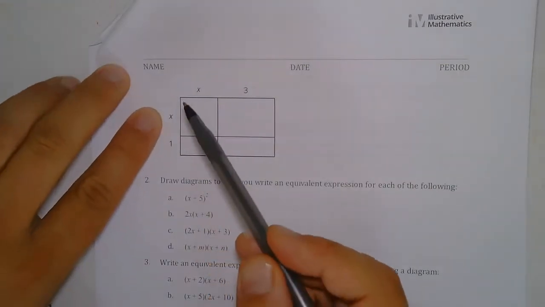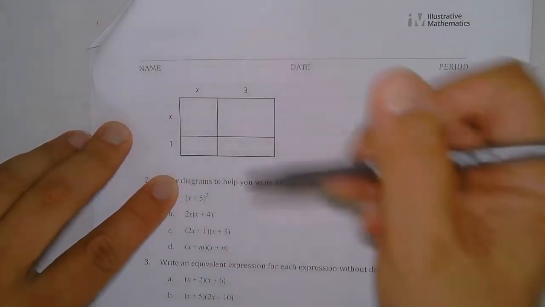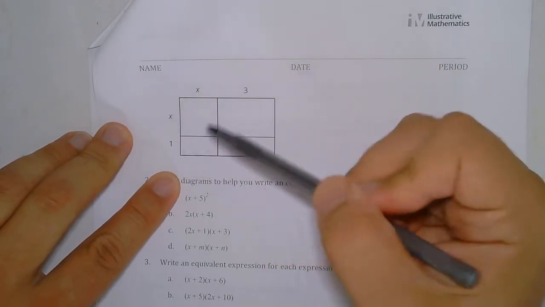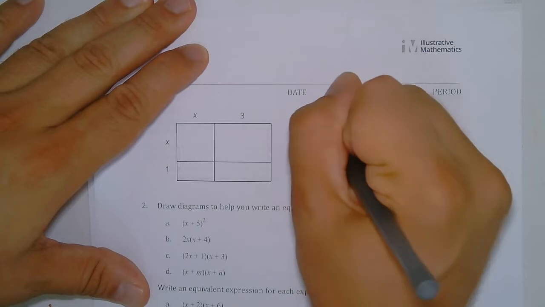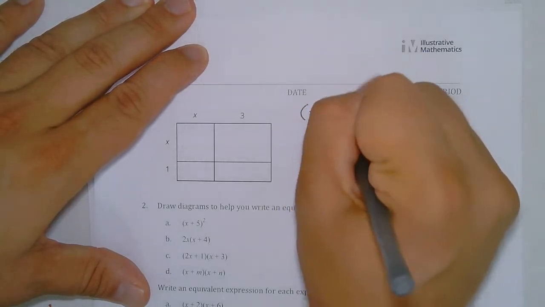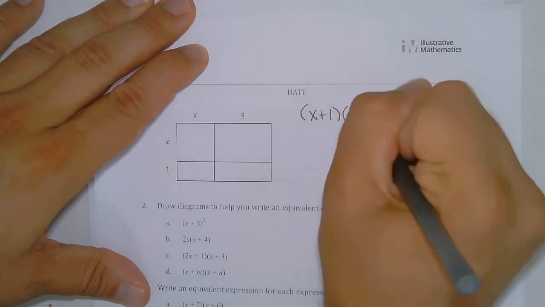So now we're going to include larger diagrams. So what if our length was x plus 1? And what if our width was x plus 3? So we're showing what x plus 1 times x plus 3 would be.